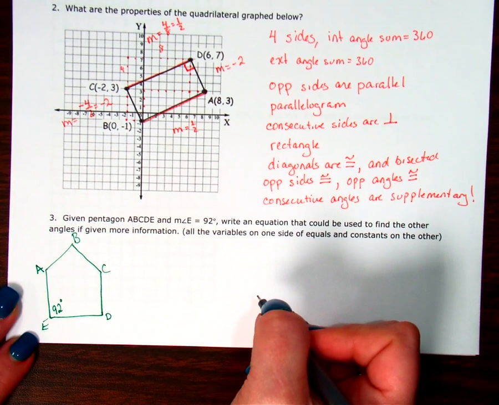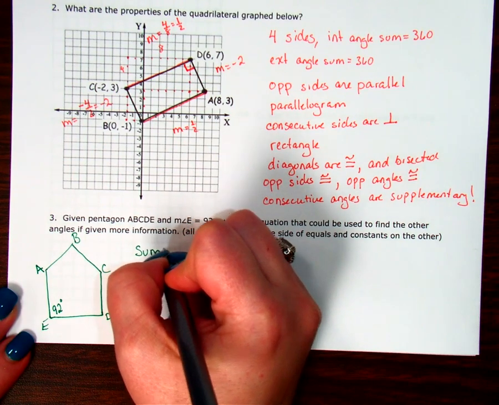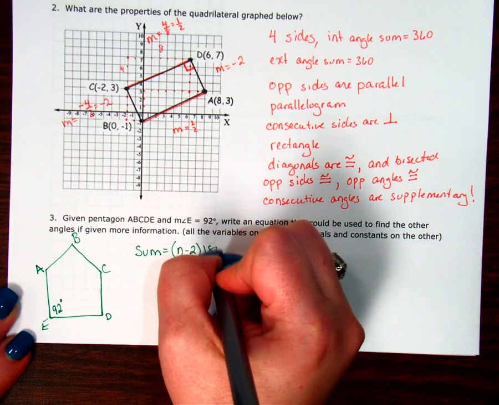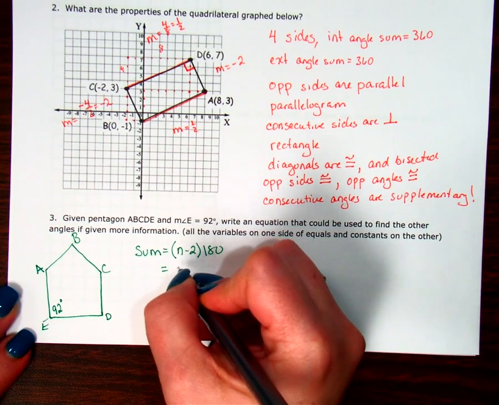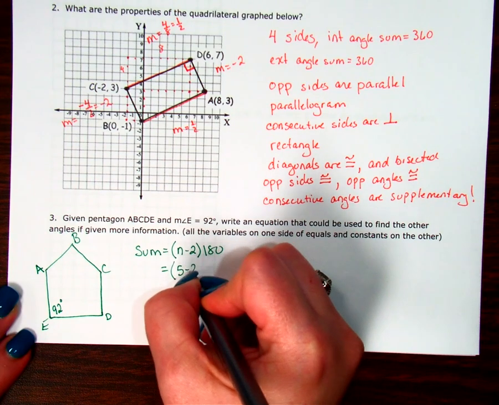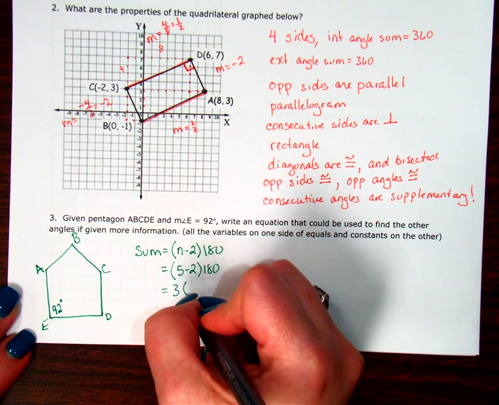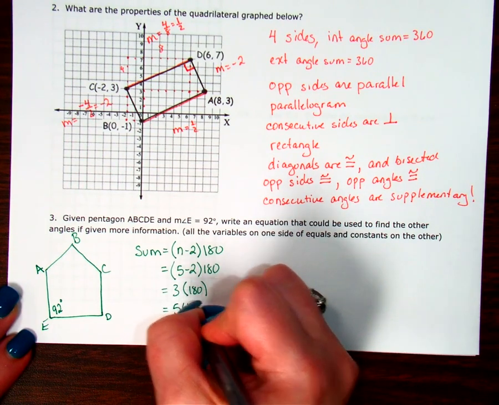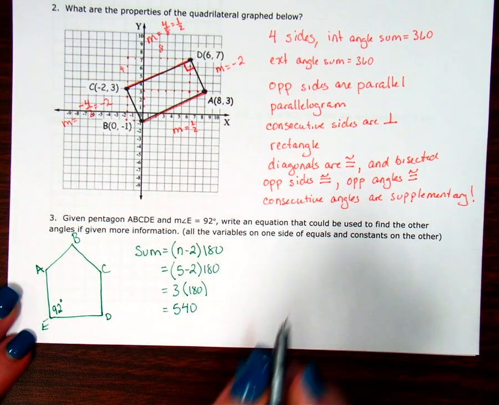Okay? I know this is a pentagon, which means it's going to have a sum of n minus 2 times 180. Remember, that's the number of triangles times 180. Where if I'm a pentagon, my n is 5. So 3 times 180 is 540. So my angles, all 5 angles together will make 540.